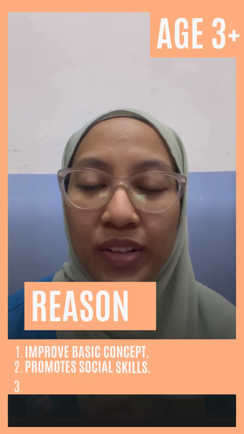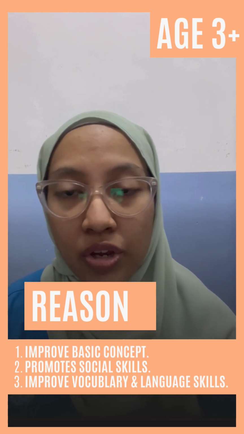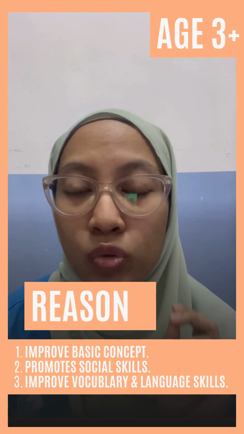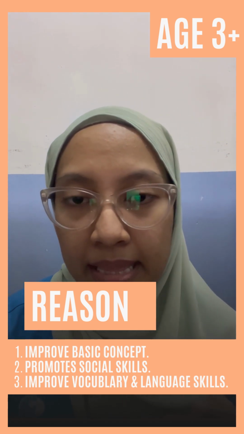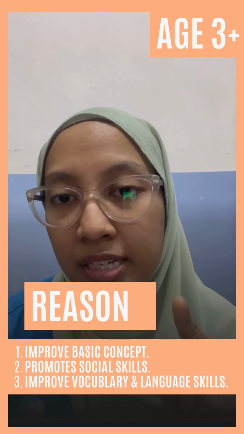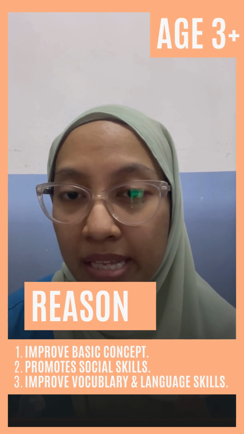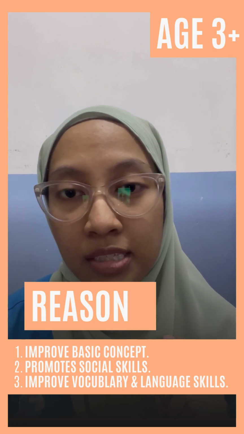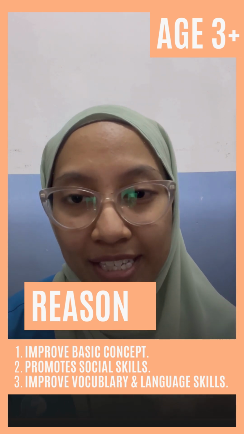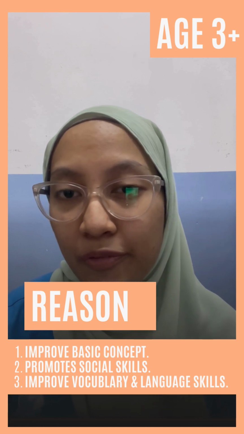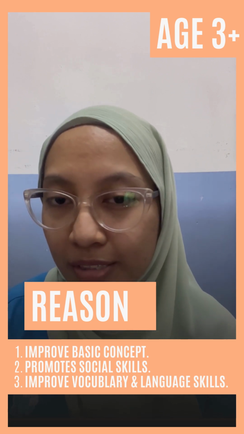With this activity, it will improve children's understanding of the basic concept of sentence structure, in which they will learn to structure their sentences. For example, they understand that the article "a" is used before a single countable noun that begins with a consonant, while the article "an" is used before a single countable noun that begins with a vowel.